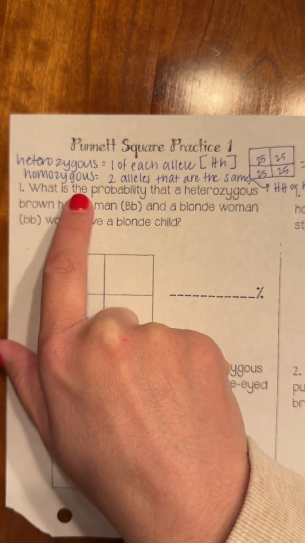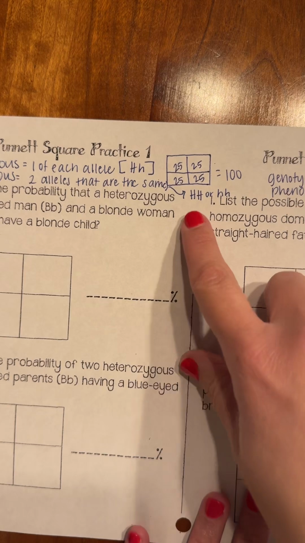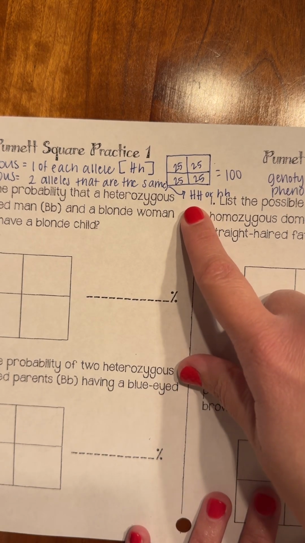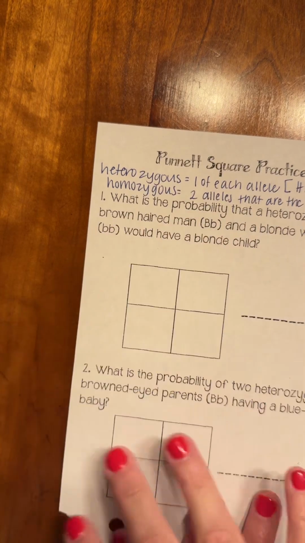If you're homozygous, same thing, you're still getting one allele from your mom and one allele from your dad. However, these alleles are the same. So they can be two dominant or two recessive, okay? Just keep that in mind as we're going through it.